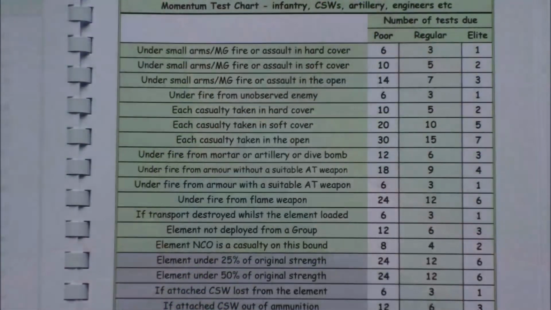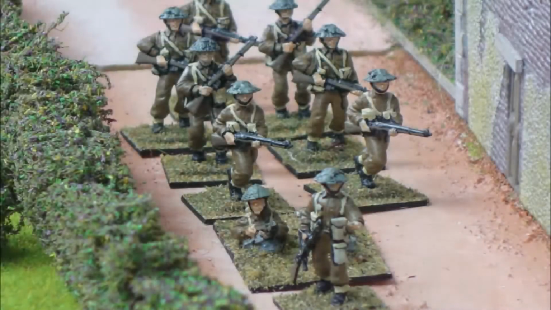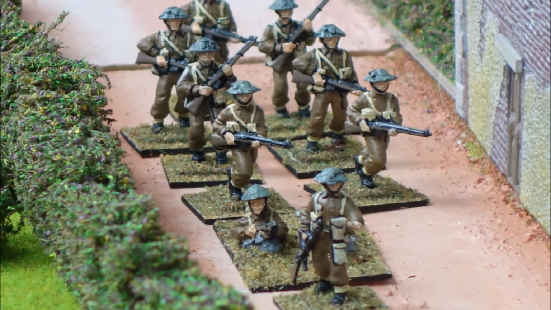Let me just take you back a step to continuous momentum and what continuous momentum does. It looks at the element on the table and it decides whether or not, for the bound on which tests are taken, there are any penalties that that element has to endure, and in going forward, whether its continuous momentum score holds up, which affects how it operates generally, whether it's able to advance, whether it just needs to hide in a hole until it feels better.